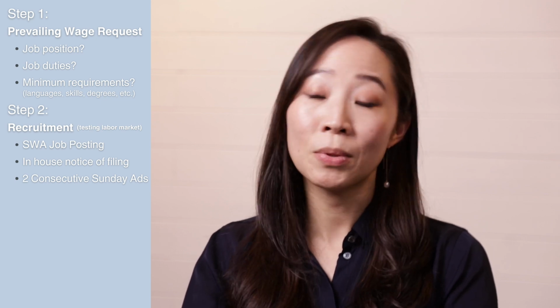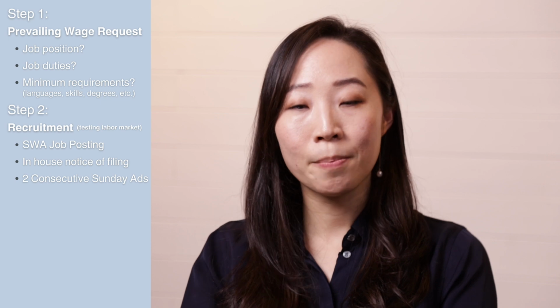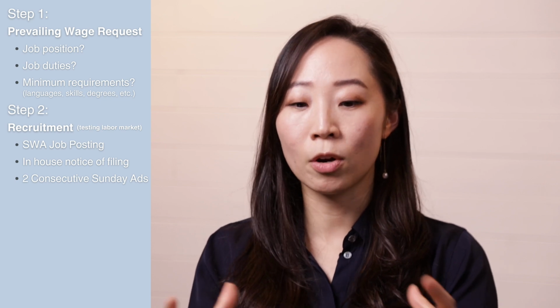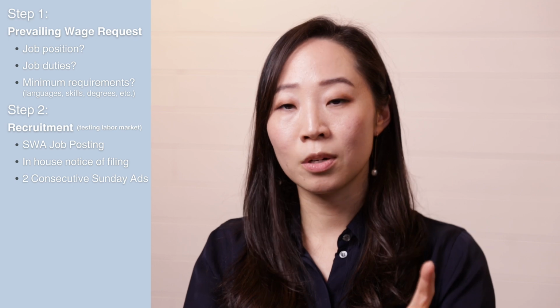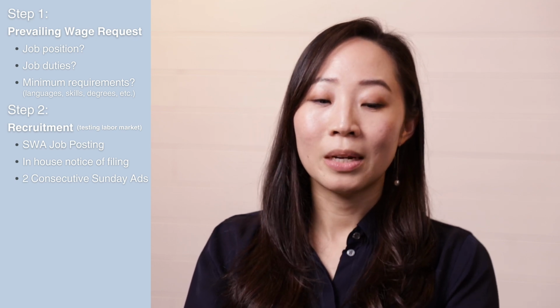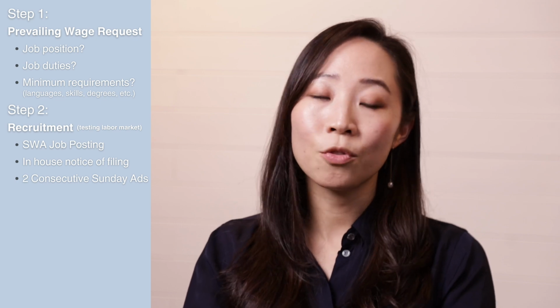Now, if your employer is located in a rural area where there is no Sunday paper, or maybe there's a weekend paper or a Saturday paper, as long as that is the largest paper in that region, you can note it on the new labor cert form. There's a way that you can write weekend edition and then put in the dates for that. We just did that recently for one of our cases.